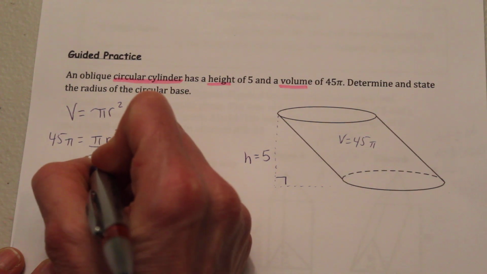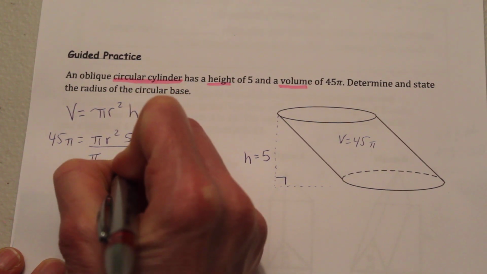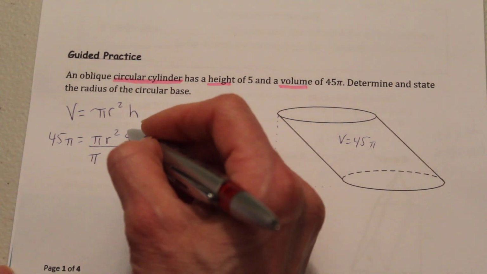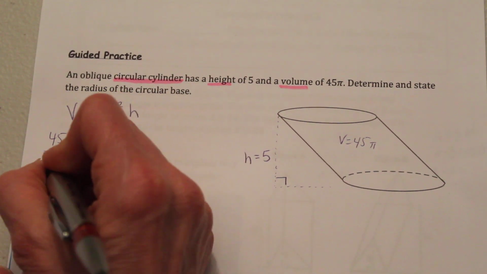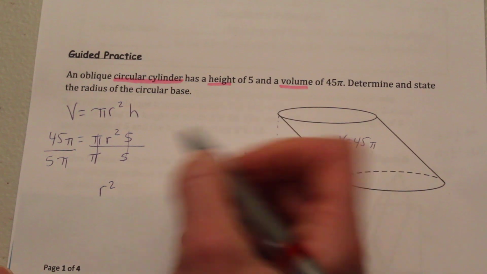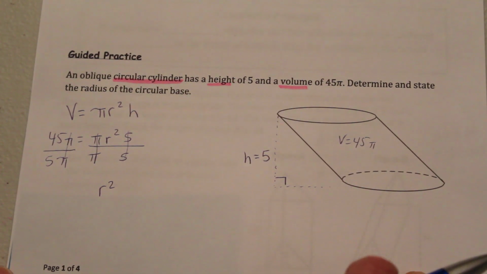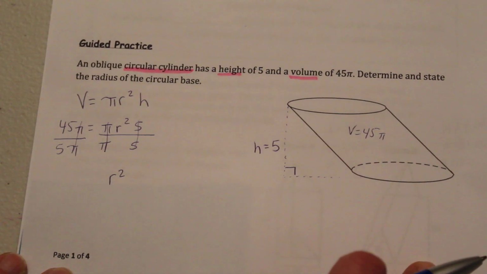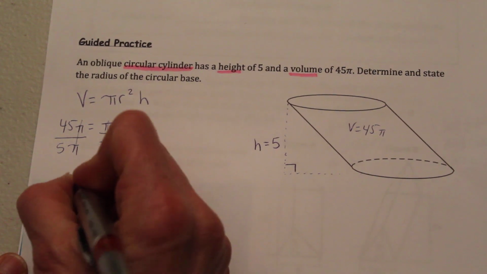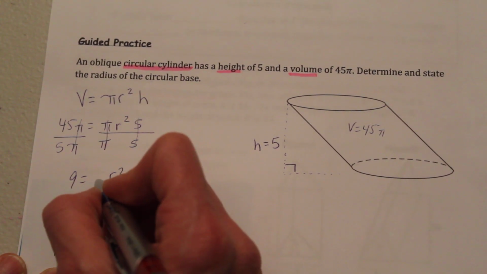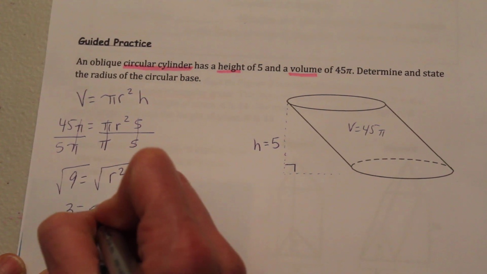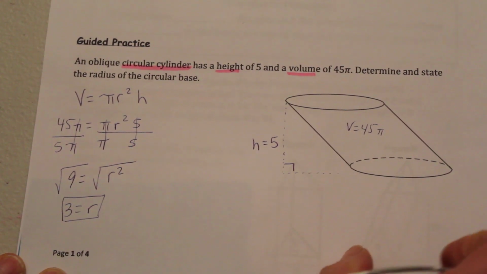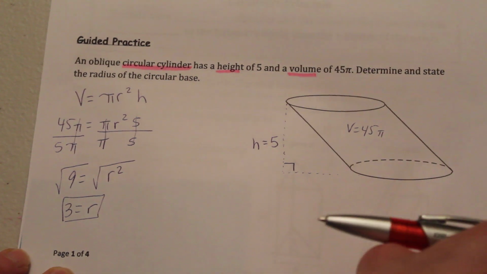The opposite of multiplying by pi is dividing. The opposite of multiplying by 5 is also dividing. We can do this in one step. All right, that leaves us with r squared. Whatever we do to one side, we must do to the other. So pi divided by pi, those cancel. That becomes 1. And 45 divided by 5 is 9. Then you know the opposite of squaring is square rooting. So the radius ends up being 3, and then we move on to the next page.